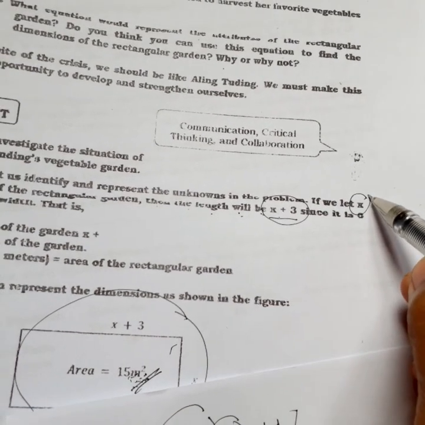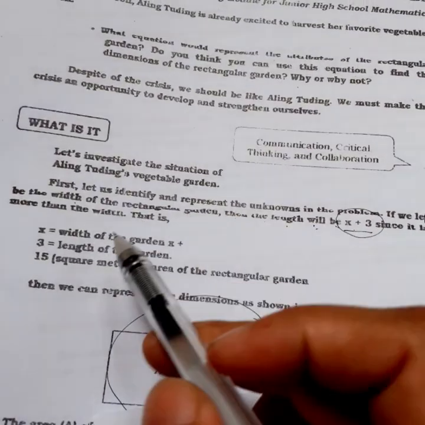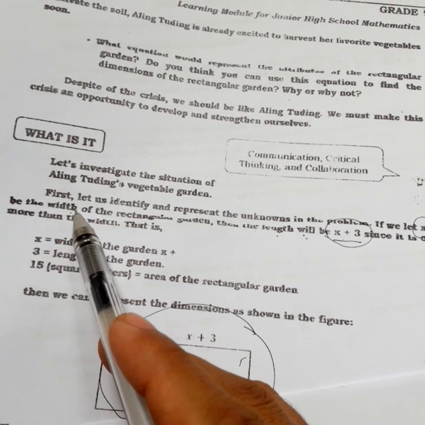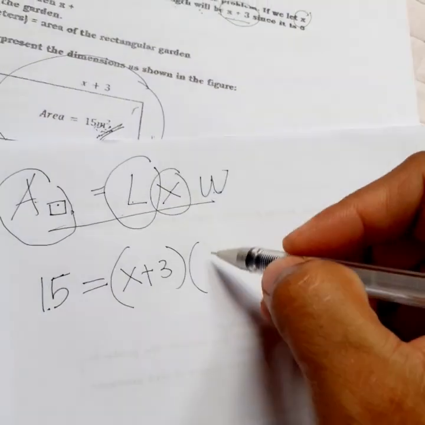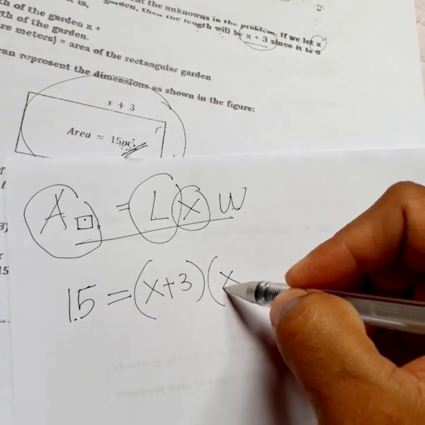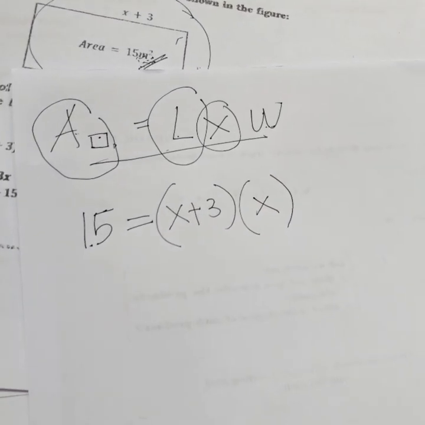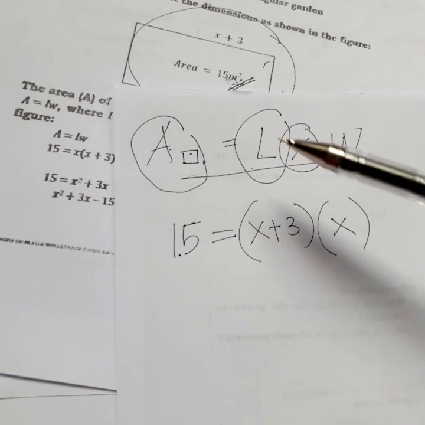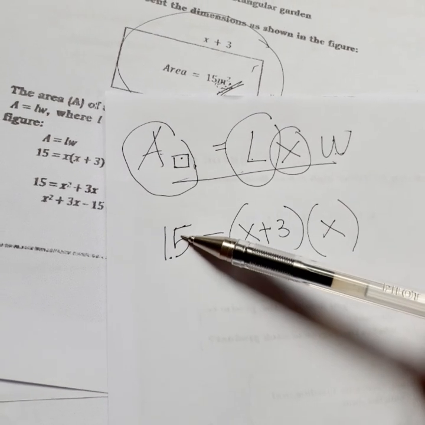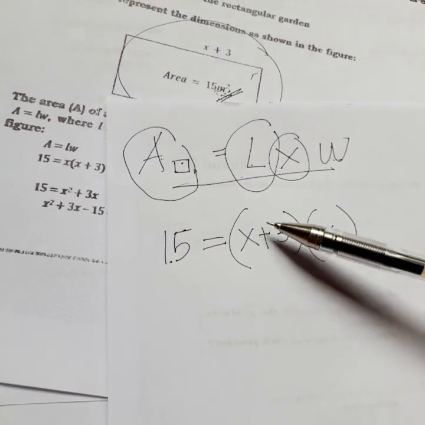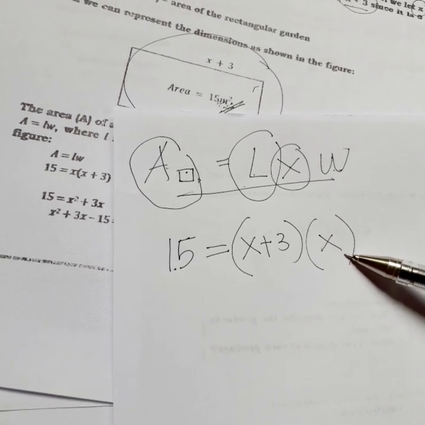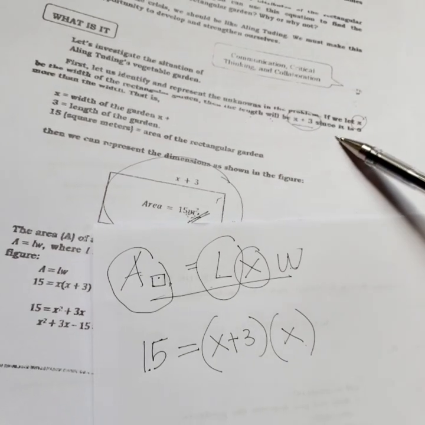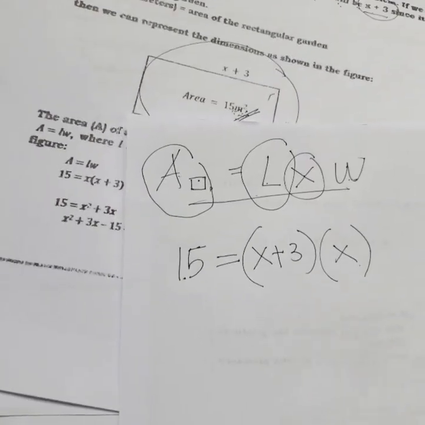So simply, x is the width, w. Again, area, 15 square meters. Length, x plus 3, with x. Okay, then continue.